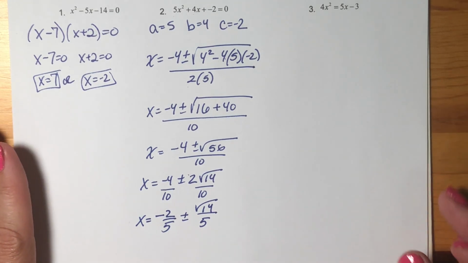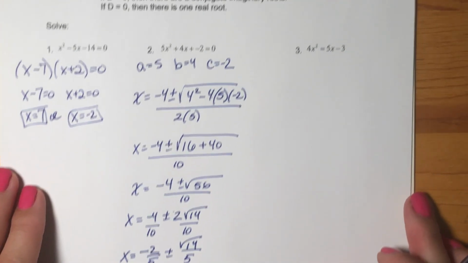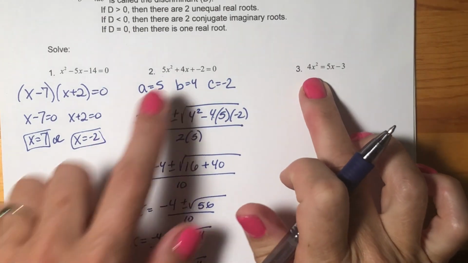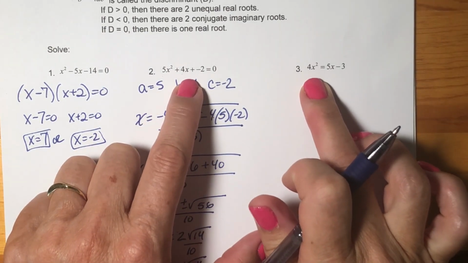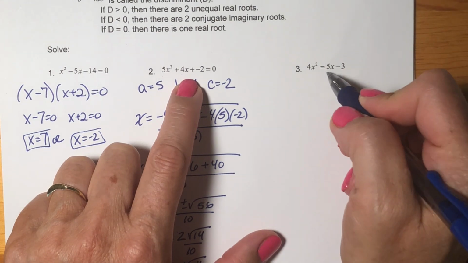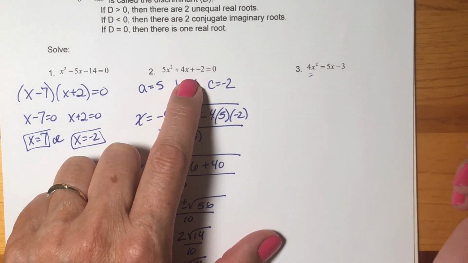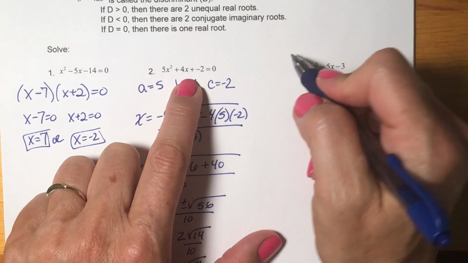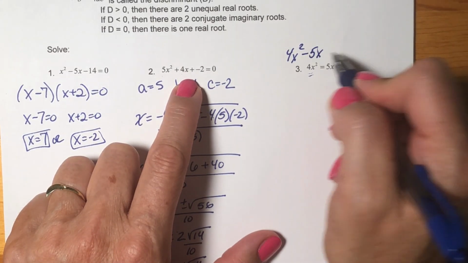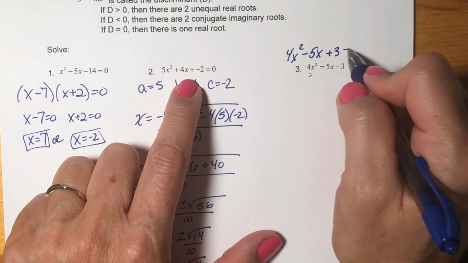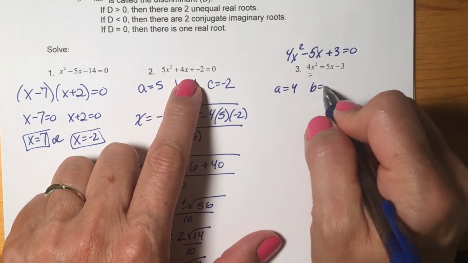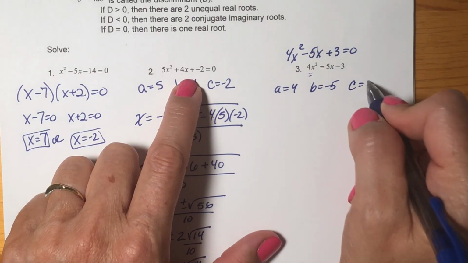Okay, and then I've got number 3. Oops, I'm off the page. There it is, number 3. Let's talk about this one. This does not look like that form, does it? No. Before I do anything, I'm trying to mess with you, right? So let's get, this is your diva. We always keep our diva positive. It's the diva of the problem, 4x squared. Let's bring the other terms over to her. Okay, we keep the diva positive. A is equal to 4, B is equal to -5, C is equal to 3.